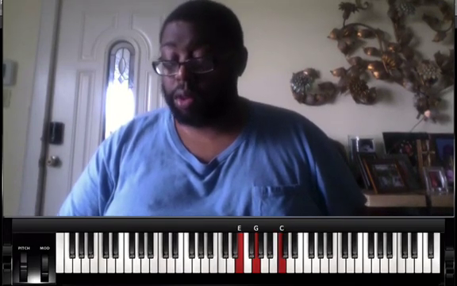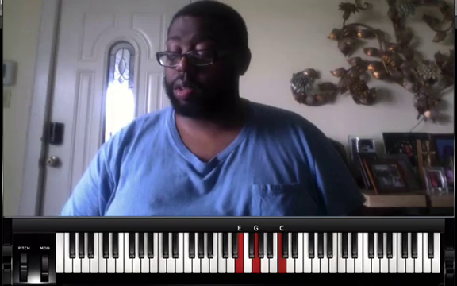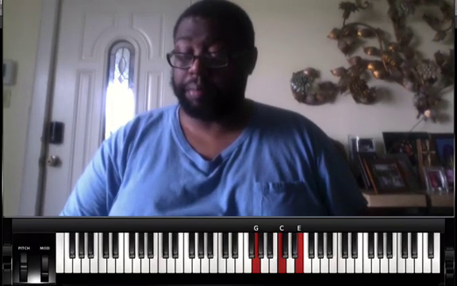Now, root, first, second. Root, which means the root is in the bass. First inversion, which means your E is in the bass. Second inversion, which means your G is in the bass.